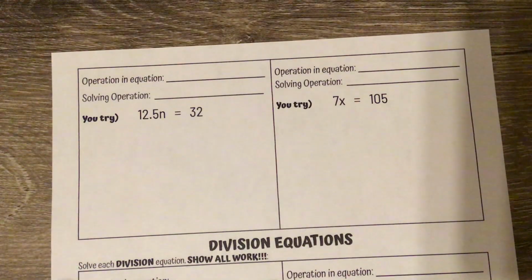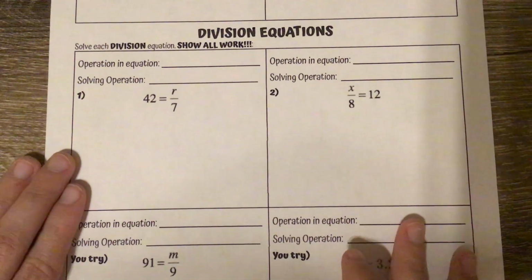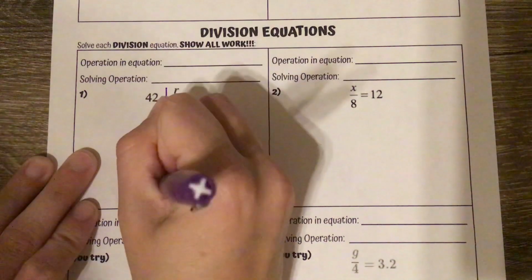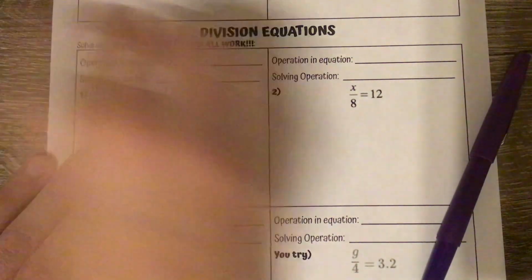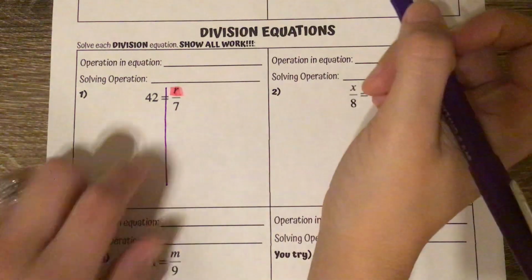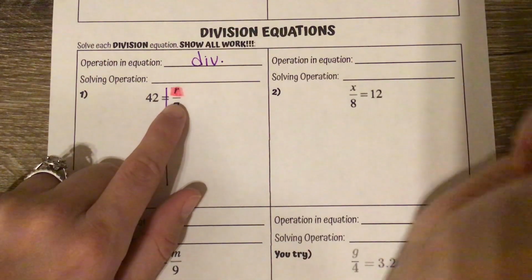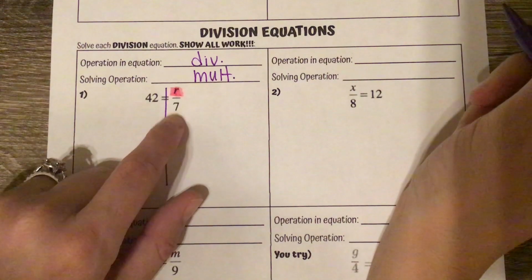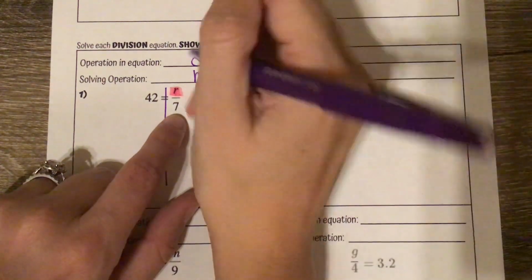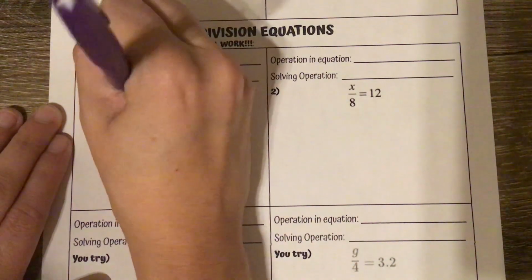These next two problems for multiplication we're going to have you do on your own. So we're going to go into the division problems. Same steps. Draw our line, highlight our variable. We know it's a division problem because we see that fraction bar. So that tells us it's division, and the opposite of dividing is to multiply. We always do the operation with whatever numbers with the variable. So it's being divided by 7. The opposite is to multiply by 7.